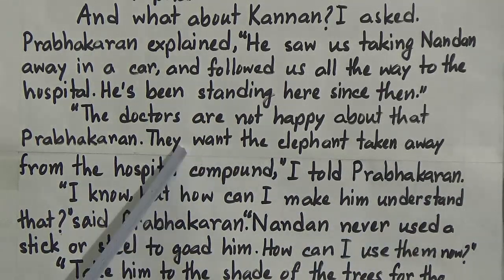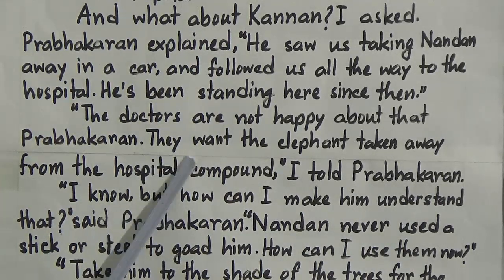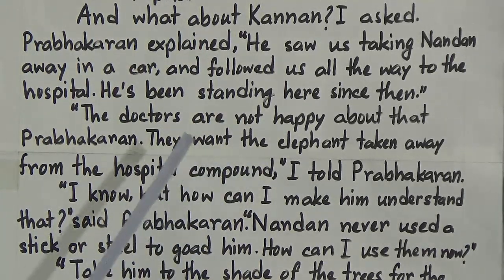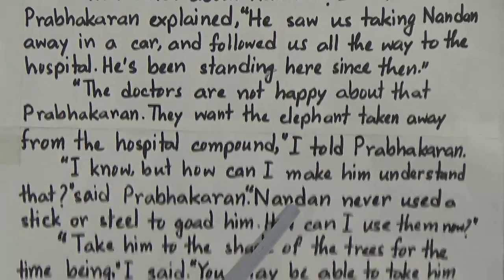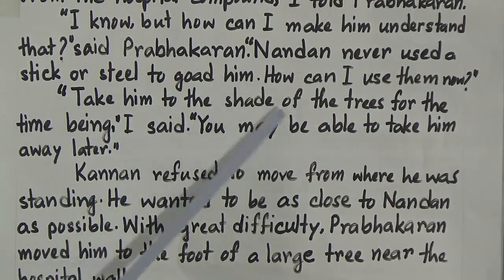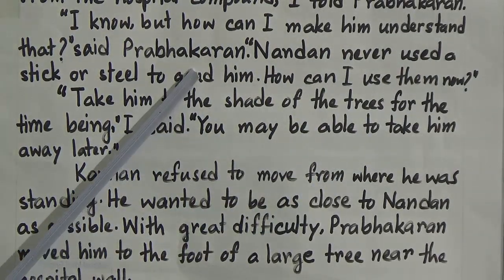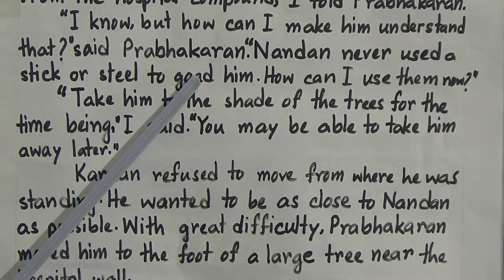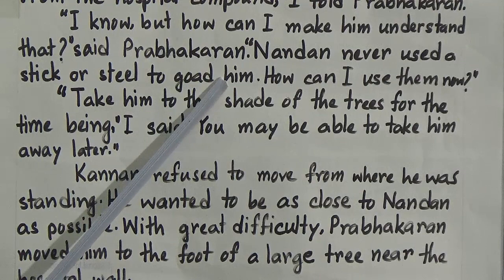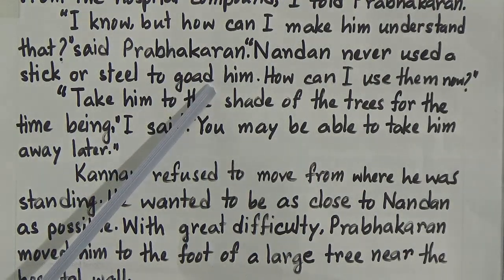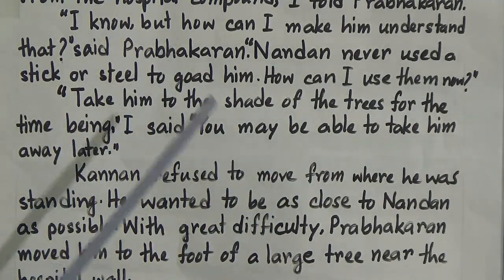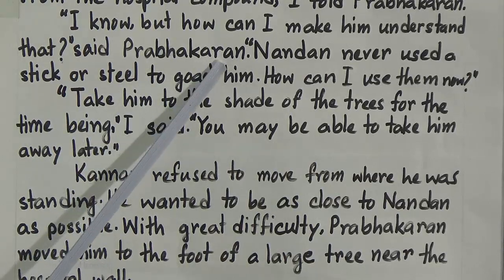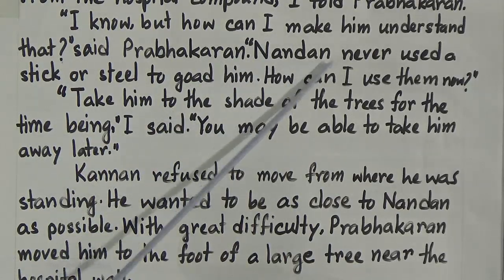So now the speaker told Prabhakaran that the doctors were not happy about this. They want this elephant taken away from their hospital compound. I know, but how can I make him understand that? said Prabhakaran. Nandan never used a stick or steel to goad him. How can I use them now? Goad means to use a stick to prod any animal. That means to give direction, they use a stick. Now Prabhakaran said that Nandan never used a stick or steel to give direction to this elephant. So now he could not do this.